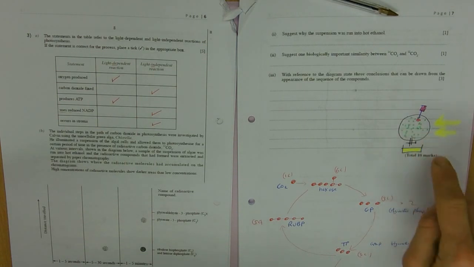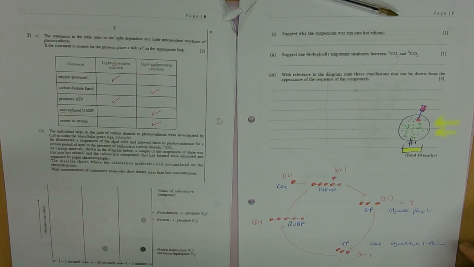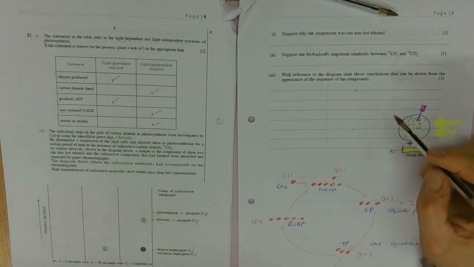But this does allow you to squirt in some radioactive CO2, let it do whatever it's going to do for however long you want, and then stop the reaction.